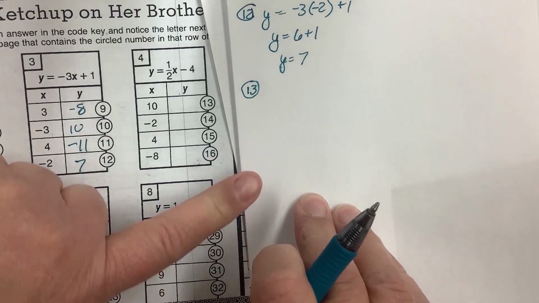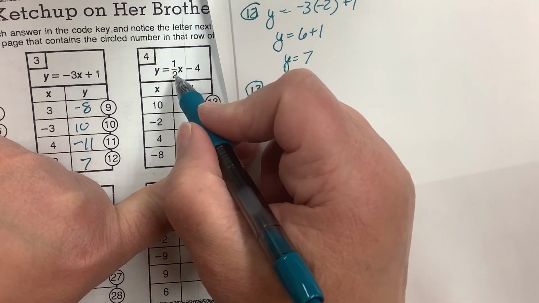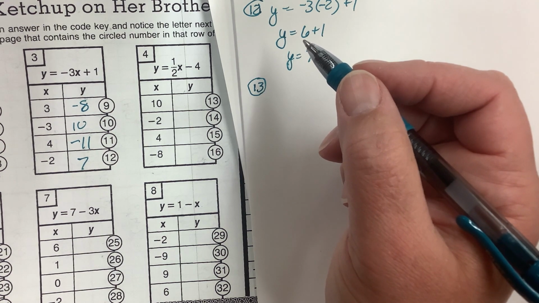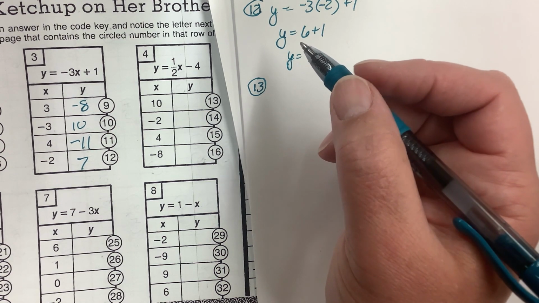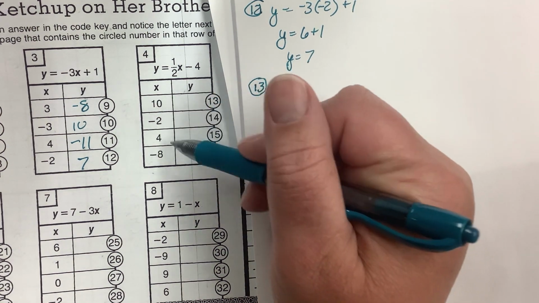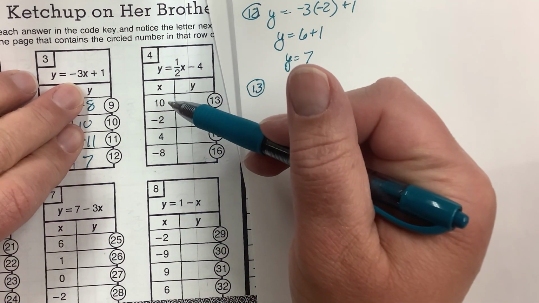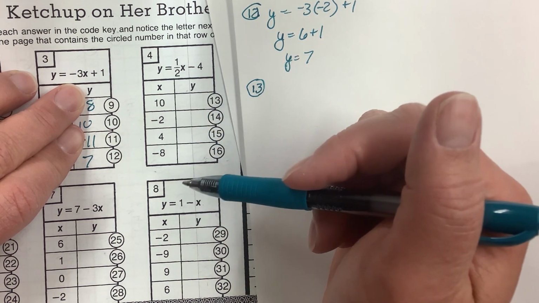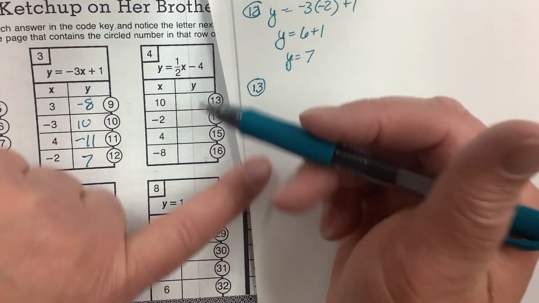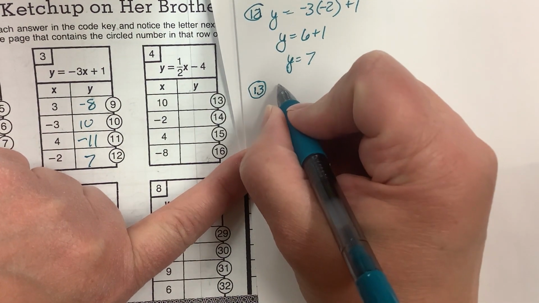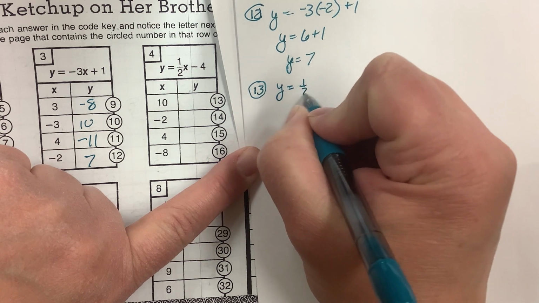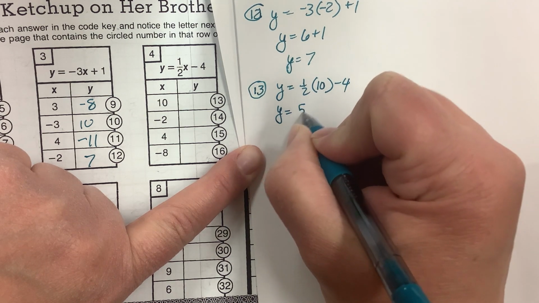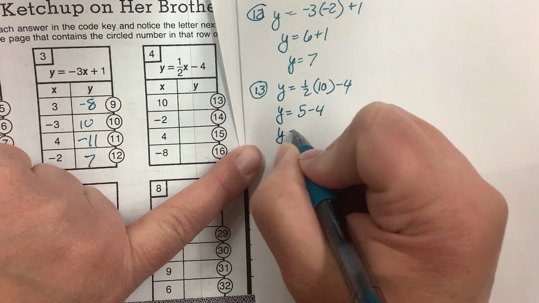It's okay. So, I'm multiplying times a half. Remember that multiplying times a half is the same as dividing by 2. So I'm basically just going to cut all of these numbers in half. You might have noticed that they're all even. 10, -2, 4, -8. All of those even numbers can be divided very nicely by 2. Y equals 1/2 of 10 minus 4. Half of 10 is 5 minus 4. Y is 1.